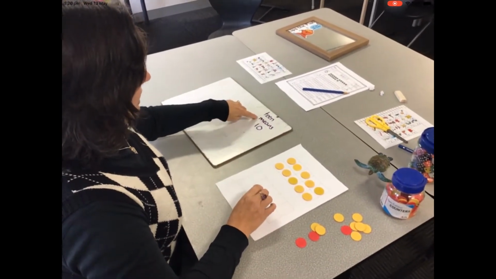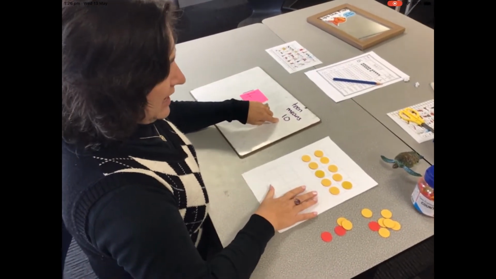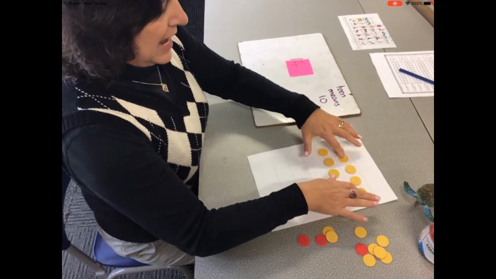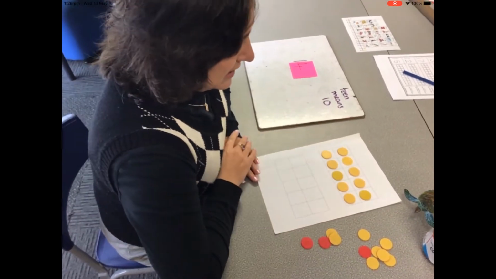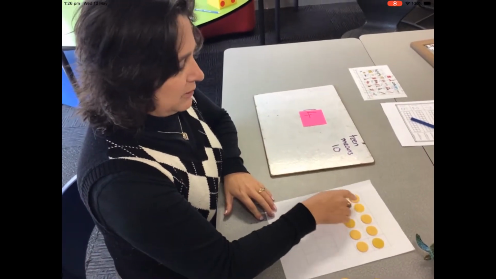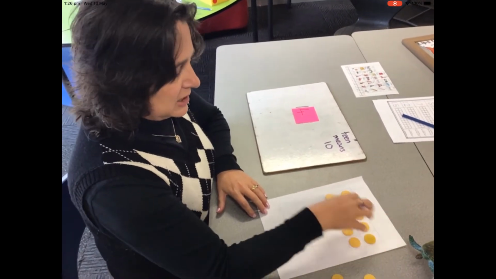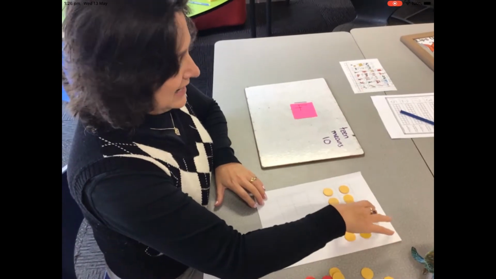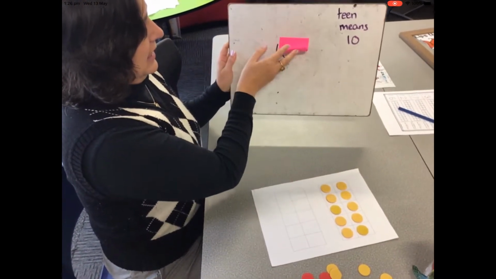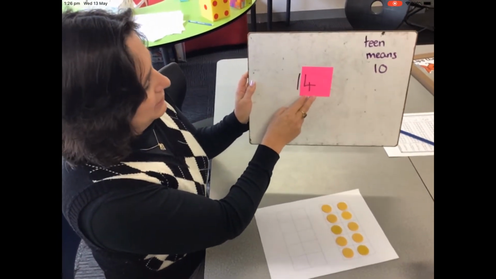Now, teen means 10. I've written that down there for you. I want you to have a closer look here at the tens frame. Okay, so here we have a tens frame. How do we know there are 10 counters here? We know because we've done so much work with our tens frame that we know if we can just count it, 1, 2, 3, 4, 5, 6, 7, 8, 9, 10. There are 10 squares filled with 10. That gives us 10. Just like this 10 here. A 10 is always hiding in a teen number.